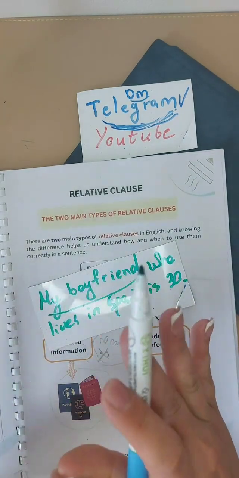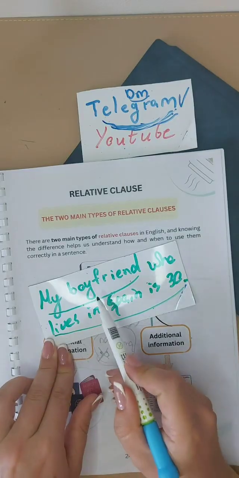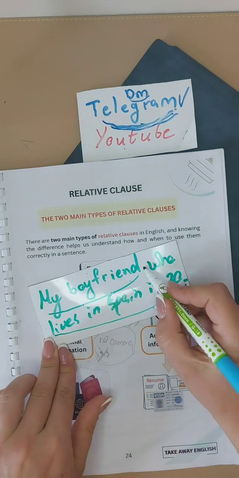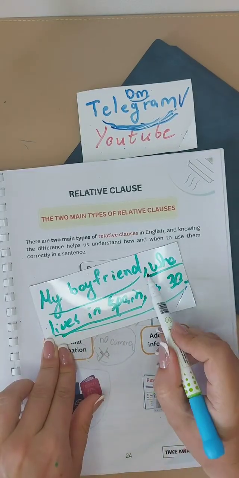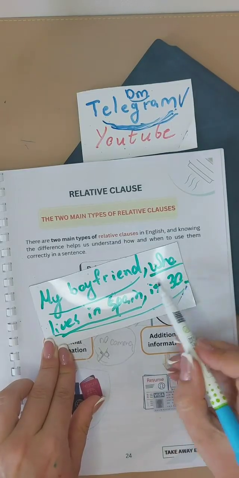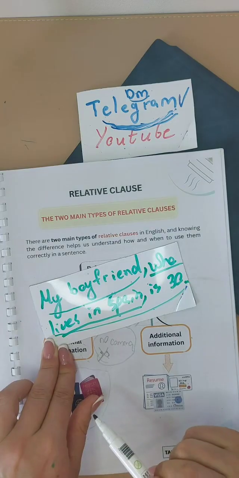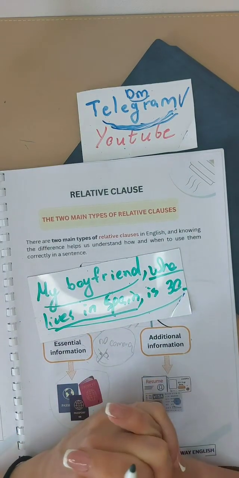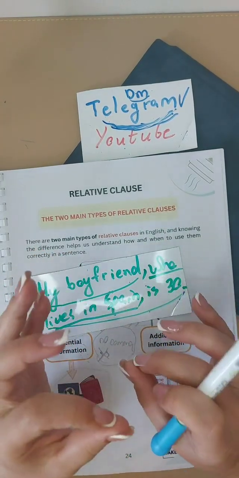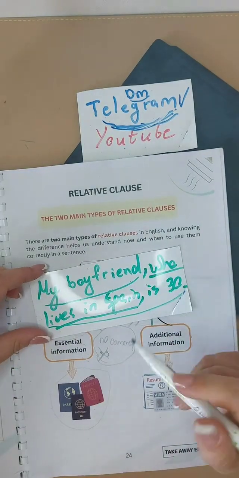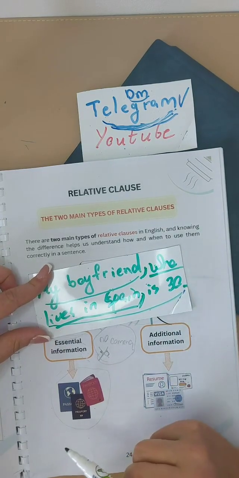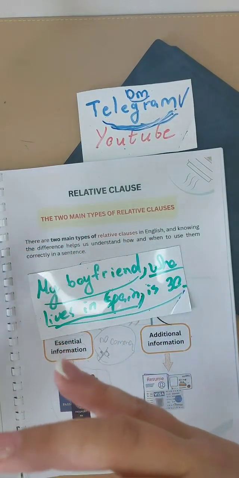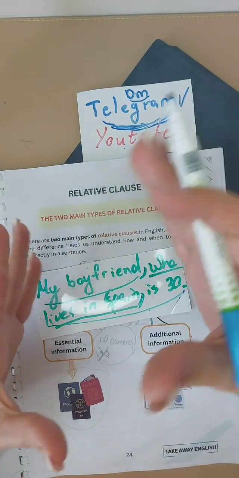Because defining relative clause works like a whole sentence. Every clause matters, whereas non-defining is just extra information, okay? It's just extra information. That's why we use commas, because even without this clause, well, in speaking, of course, it's difficult to understand. However, there is a tiny pause when we use commas. My boyfriend, who lives in Spain, is 30. A tiny pause with commas, but it's still difficult to understand, especially when people talk very fast, right?